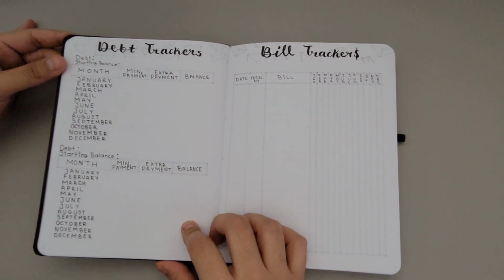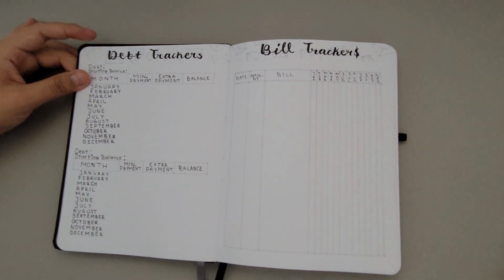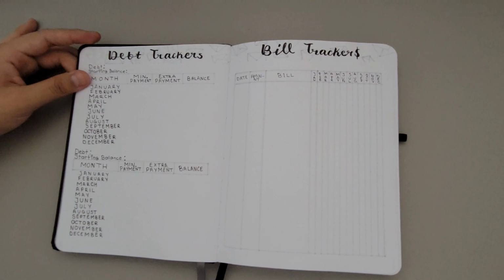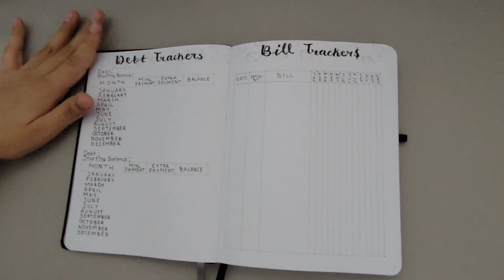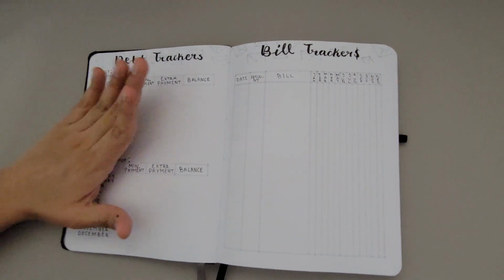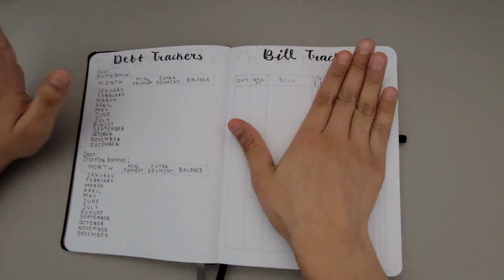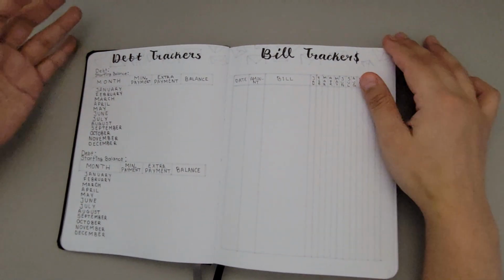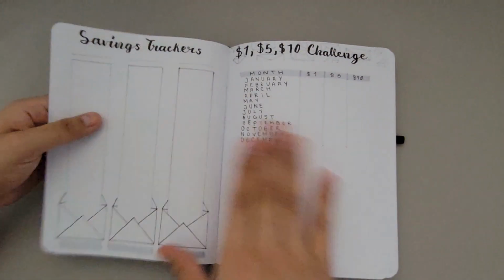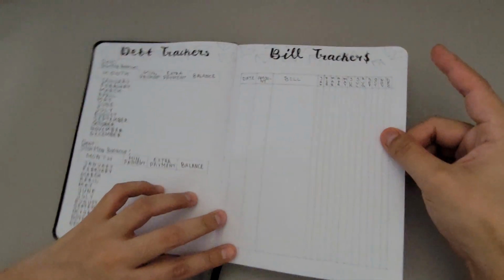And right here we have debt trackers. I only put 2 because I don't know if whoever gets this has debt or not. But if they don't, they can just completely ignore this page, and it's just 1 page. I don't want to do 2 pages of just debt trackers. But whoever gets this, if they do have more than 2 debts, then they have more space where they can, you know, record more debts if they need to.